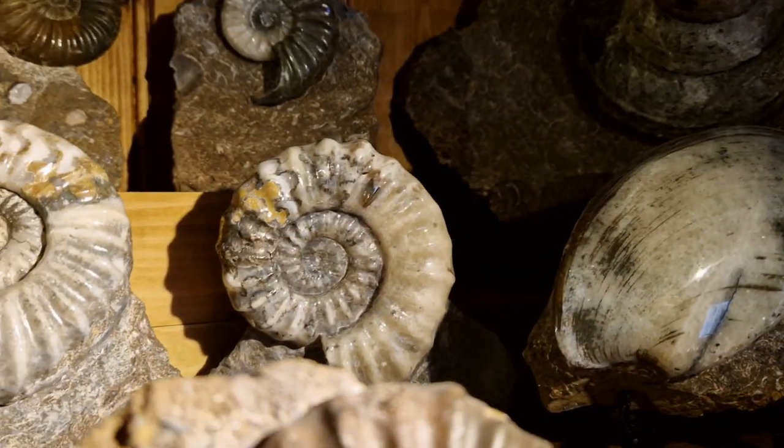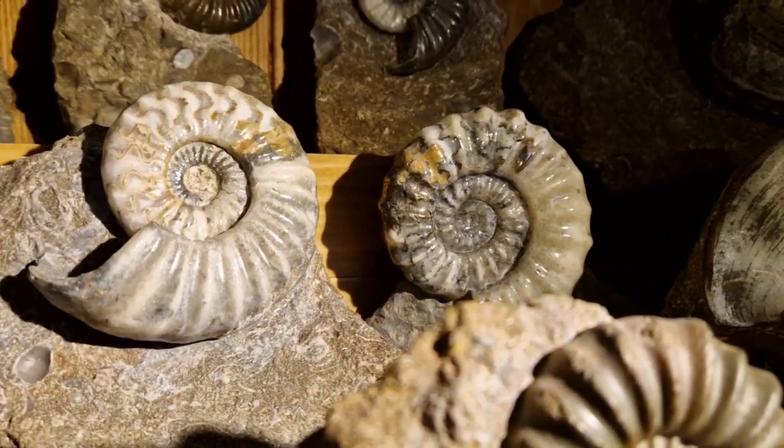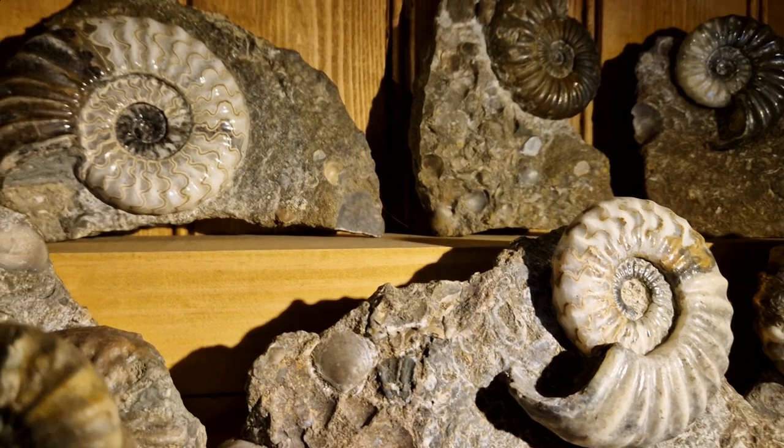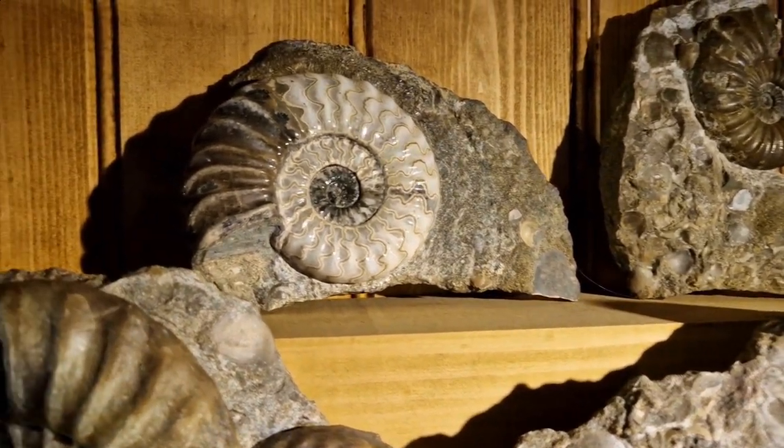So yeah, this video might more accurately be described as how old is the rock that my ammonite came from. And one of the ways we use to measure the age of the rock is ammonites, used as an index species.